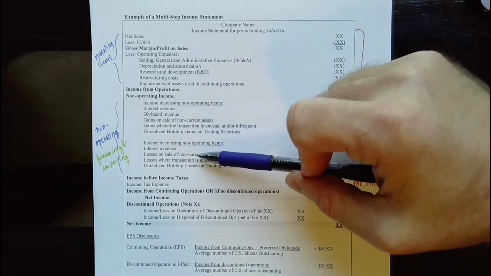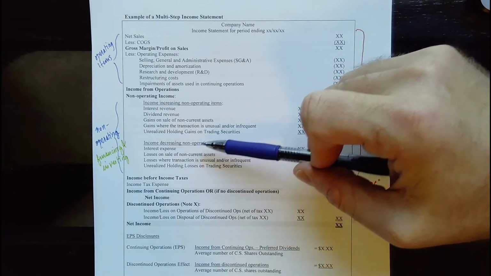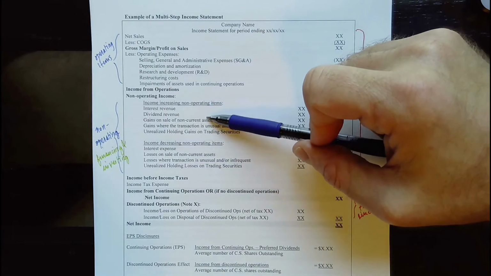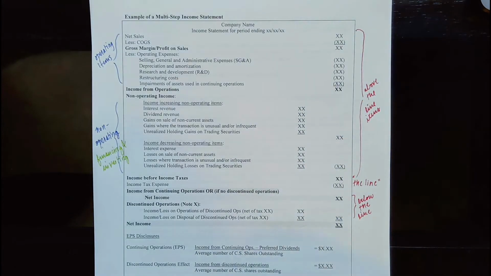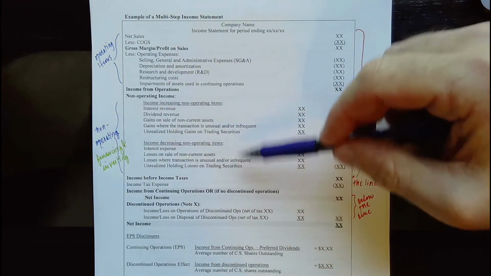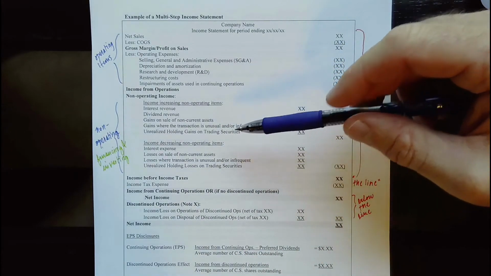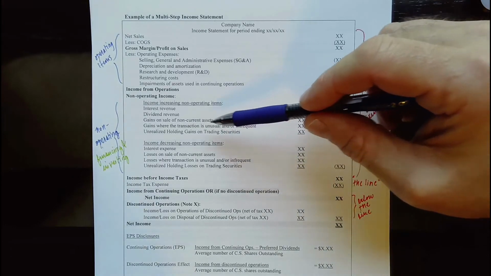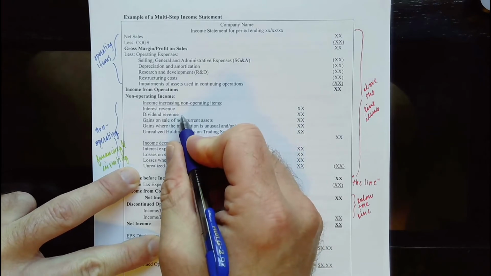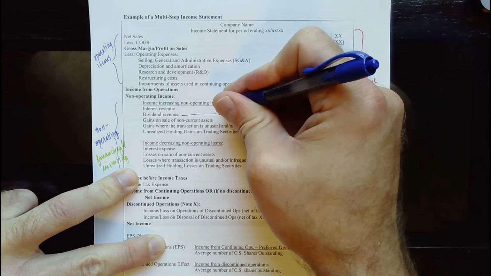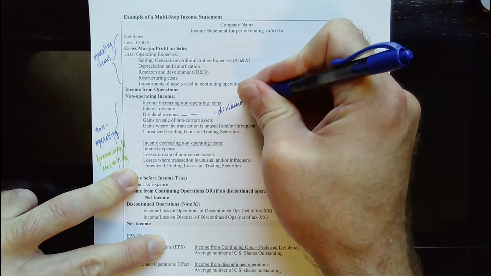I just have these broken out in positive and negative effects to income. So we either have revenues and gains or we have expenses and losses. However, that's just an arbitrary separation. One of the things I do want to address briefly, when you see dividend revenue, this is not dividends paid by the company. This is dividends paid to the company.